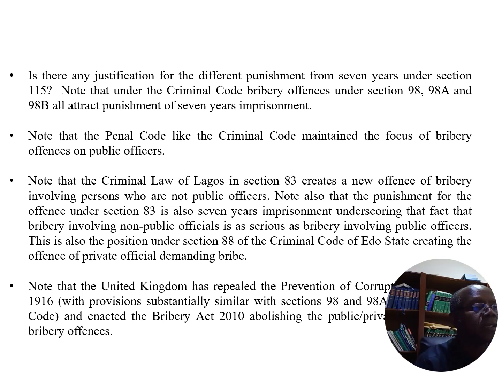Note that the United Kingdom has repealed the Prevention of Corruption Acts 1889 to 1916 and enacted the Bribery Act 2010, abolishing the public-private dichotomy in bribery offenses. So in the UK now, the focus of the offense of bribery also covers both public and private sector participants. There's no longer any public-private dichotomy in bribery offenses.